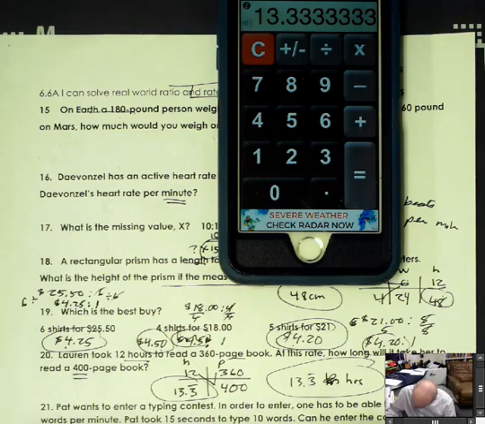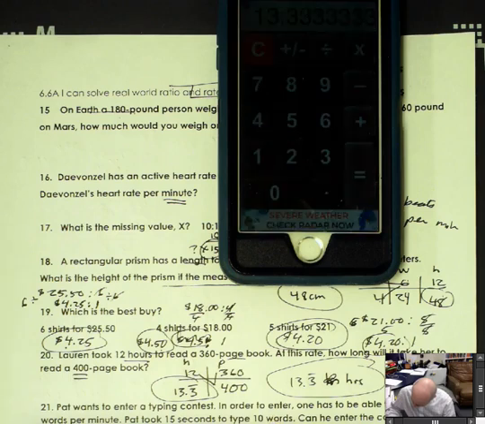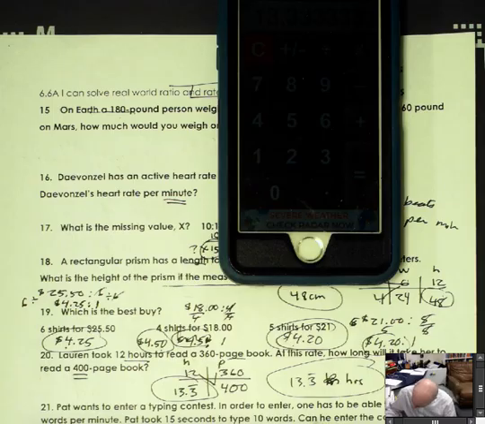Pat wants to enter a typing contest. In order to enter, he has to be able to type 50 words per minute. Pat took 15 seconds to type 10 words. Can he enter the contest? So it looks like we got seconds and words we're going to be dealing with here.